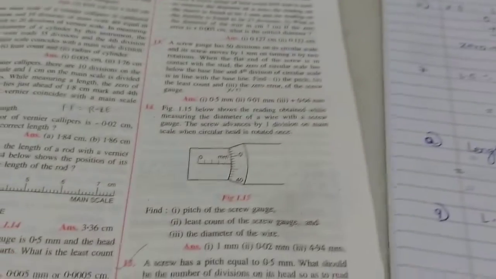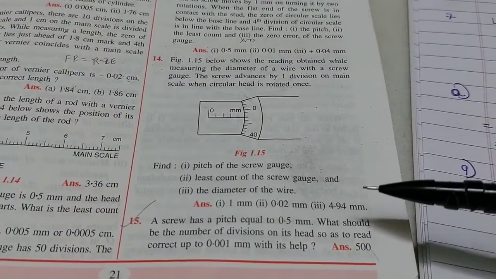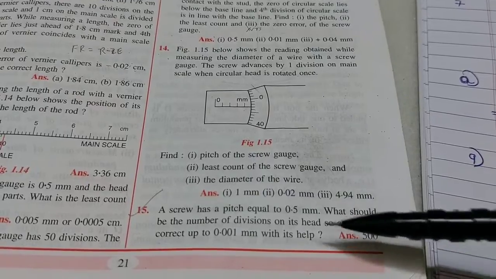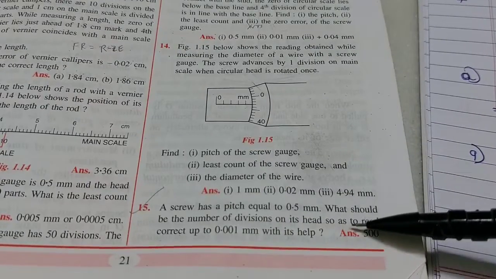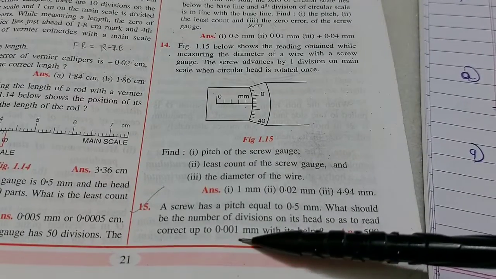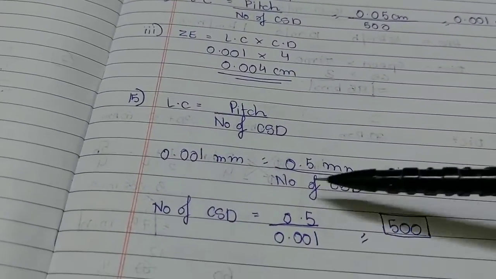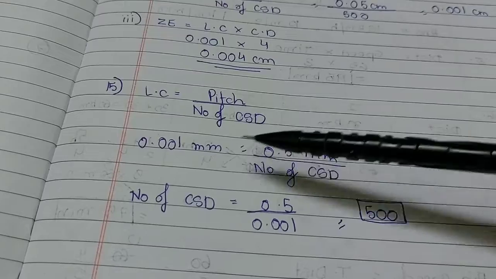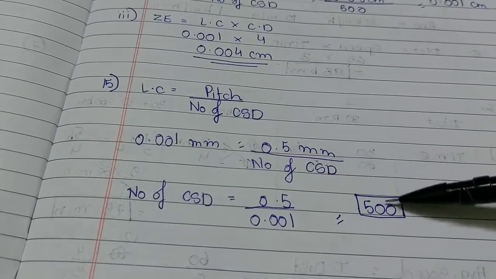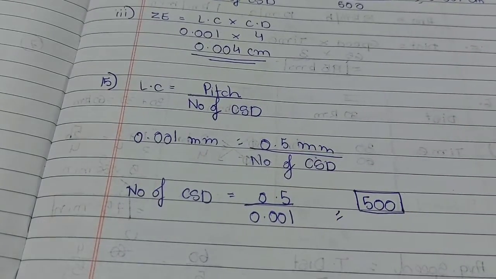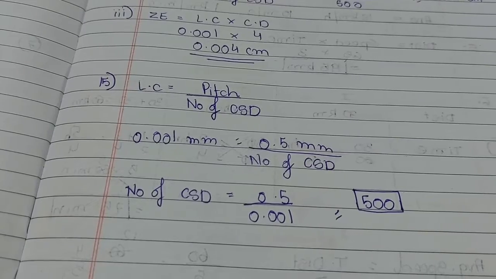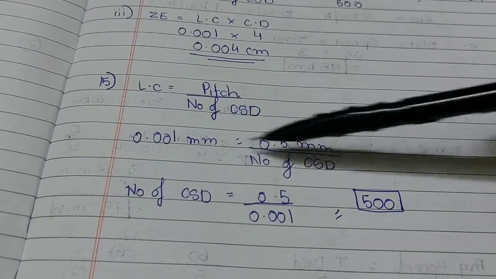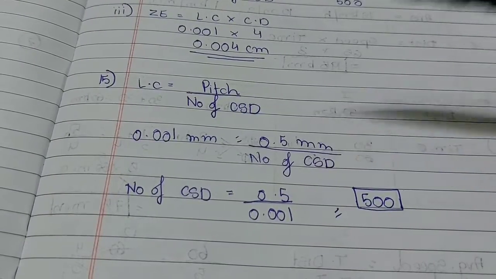And now the 15th sum. Pitch is given and the number of divisions is to be found out to read correct up to this much. So this is actually the least count. The same formula and then cross multiply and we get the least count. We get the number of CSDs as 500 here. Notice that here I've kept both these values in millimeter and did not convert it.